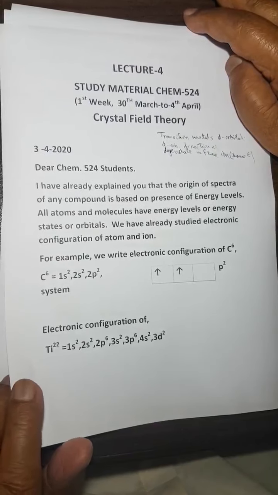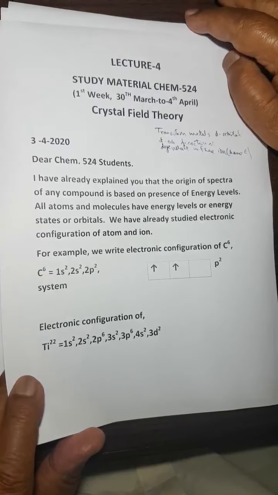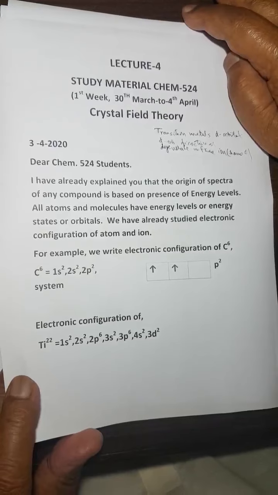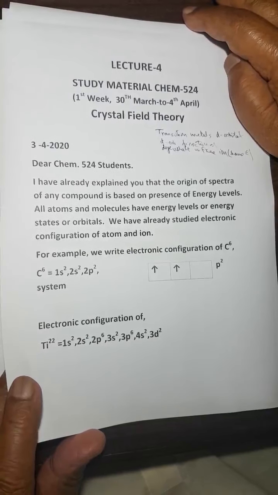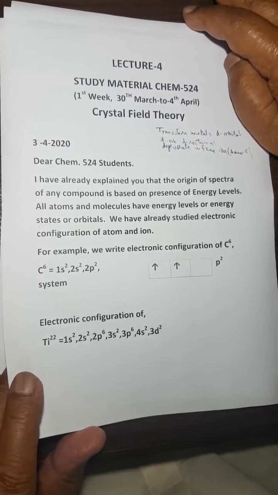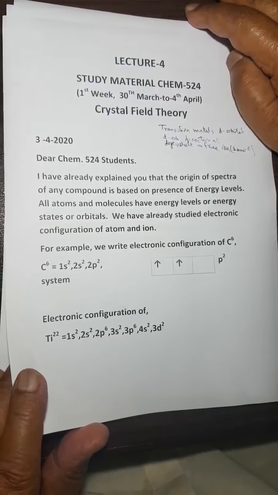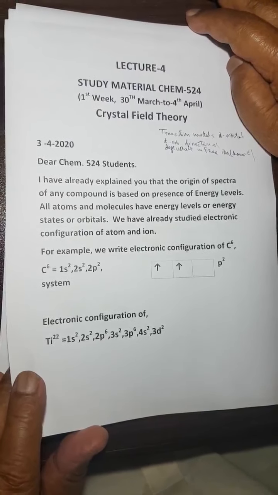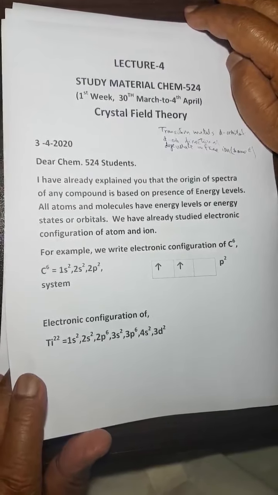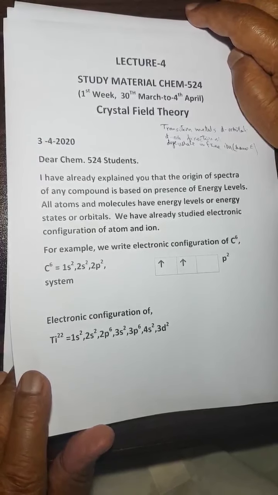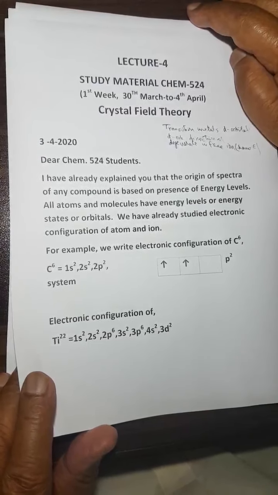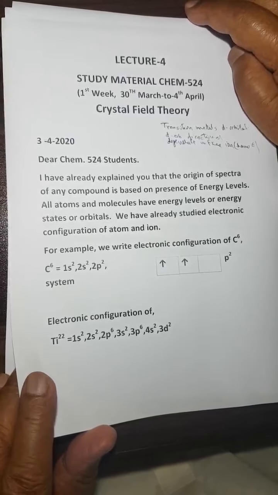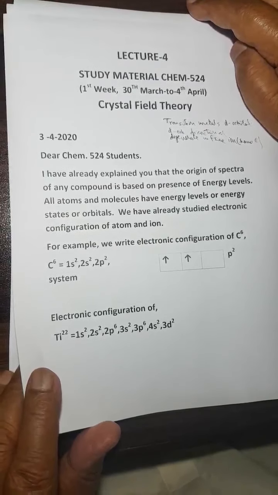You have already studied transition metal chemistry in your FSc and in your BSc classes. You also have already studied writing of the electronic configuration of any transition element.